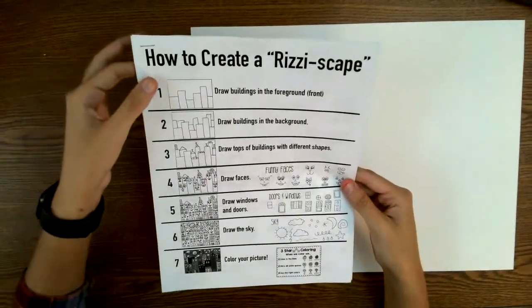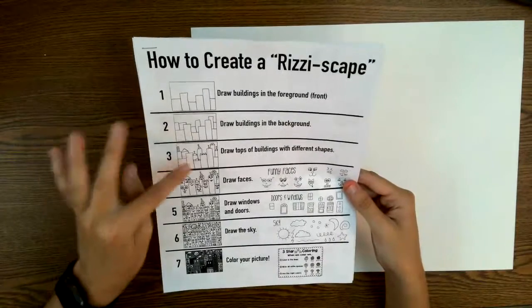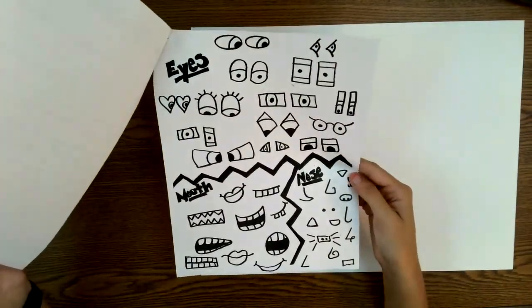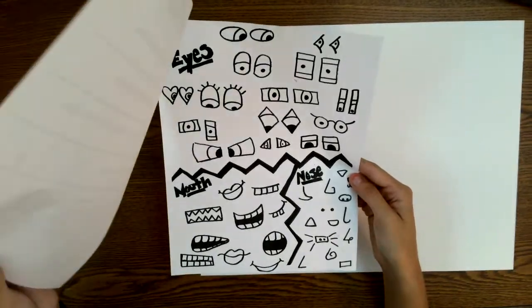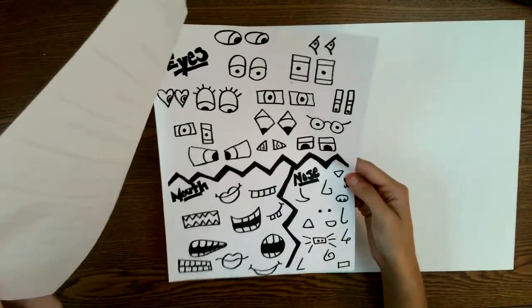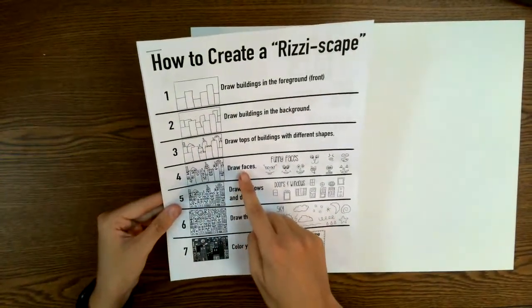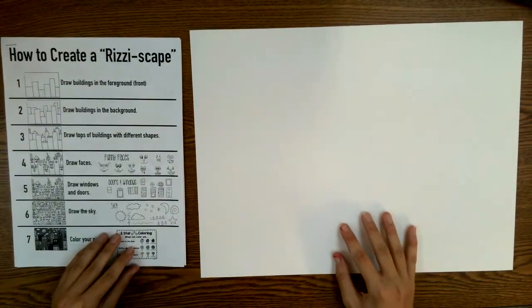This is just for you to follow each step in case you get confused or you need something to look back at. On the other side are different eyes, mouths, and noses for you to look at and use if you want to. You don't have to use them, of course, for step 4 when we start drawing our faces on our building. So I'm going to keep this next to me so I have this reference to look at.